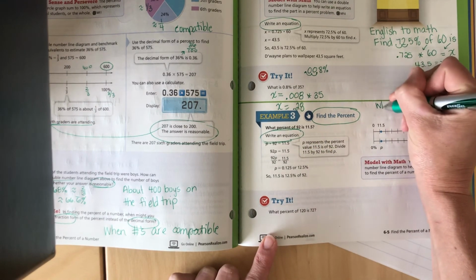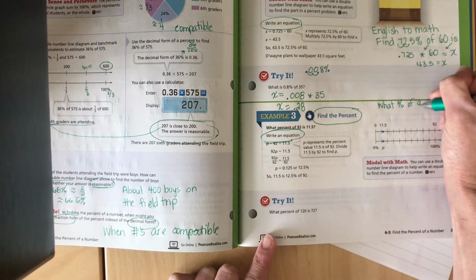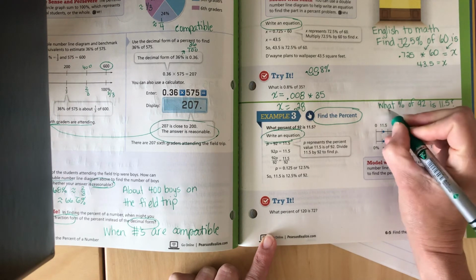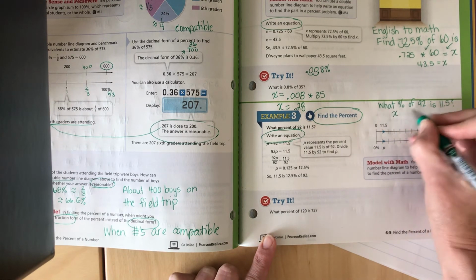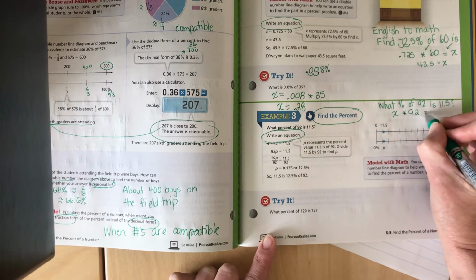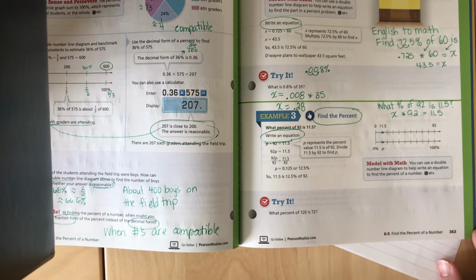I'm going to rewrite that over here. What percent, that is variable x, of, let's multiply, 92, is, equals, 11.5. Oh, hey, I've written an equation.